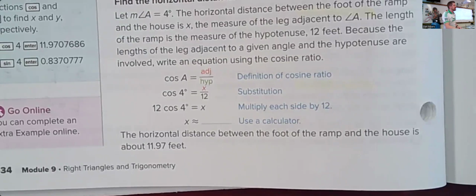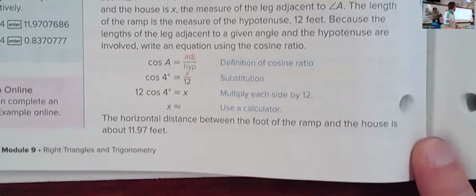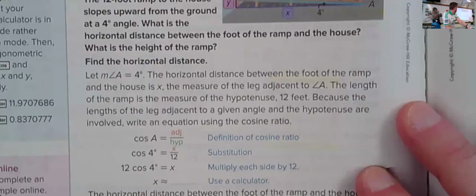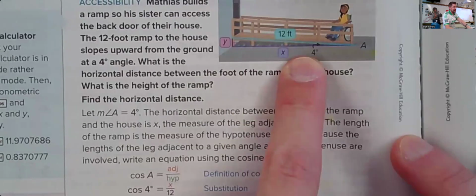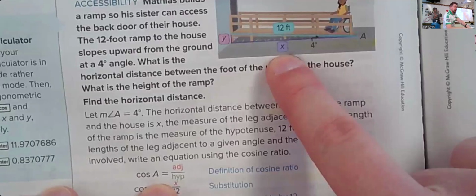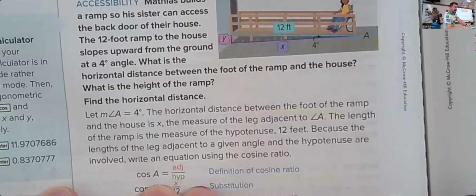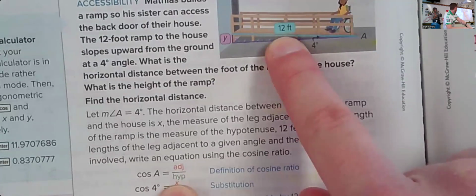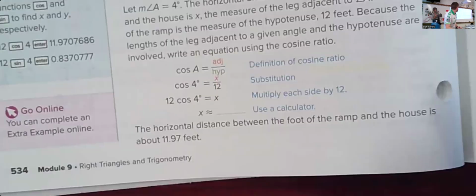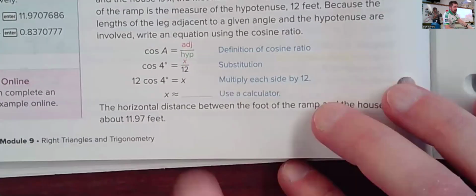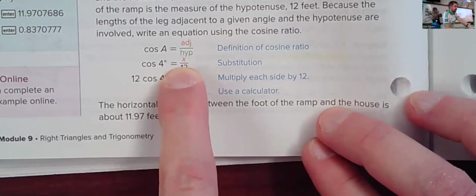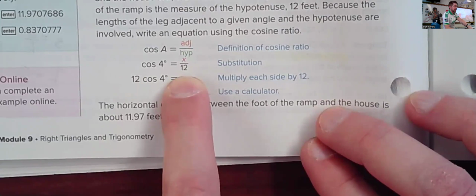So we are going to solve for x by using the cosine of angle A. And for A, we're going to replace A with 4 because we're talking about that many degrees. The adjacent side is x. That's the thing we don't know. And that's going to go over the length of the hypotenuse, which we do know, which is 12. So we're going to end up writing a proportion. It's going to say that the cosine of 4 is equal to x over 12, right here. Cosine of angle A, which is 4 degrees, equals the adjacent side, which is x, we don't know it, over the hypotenuse of 12, which we do know.